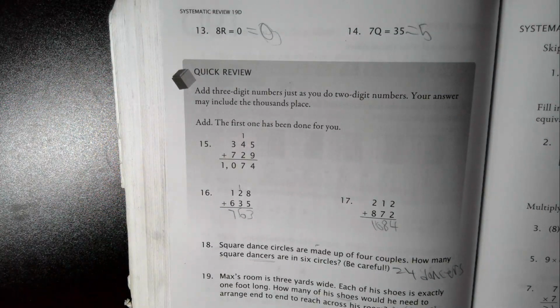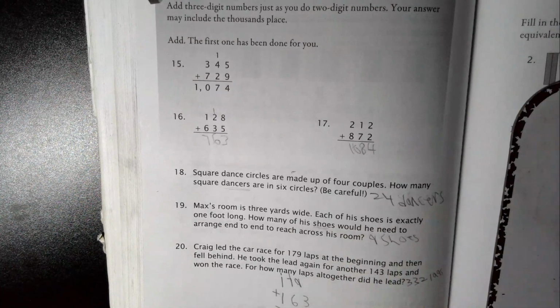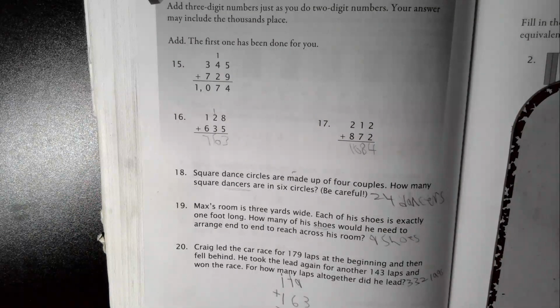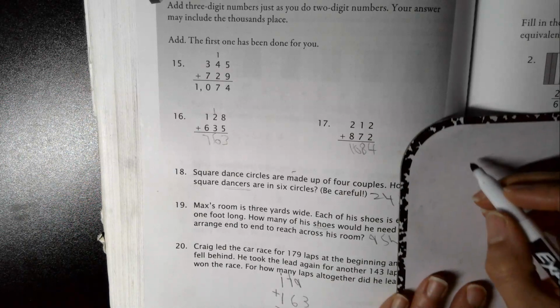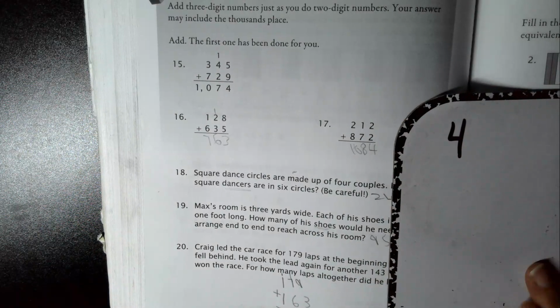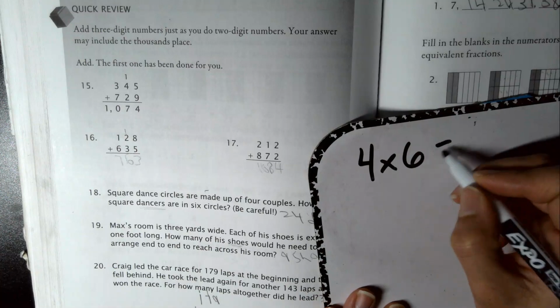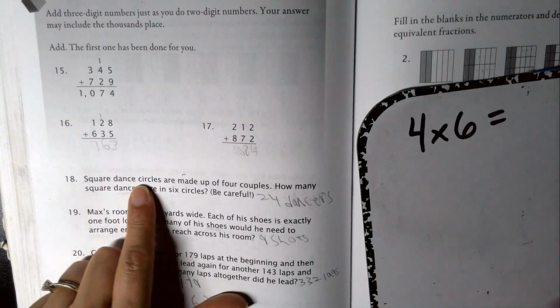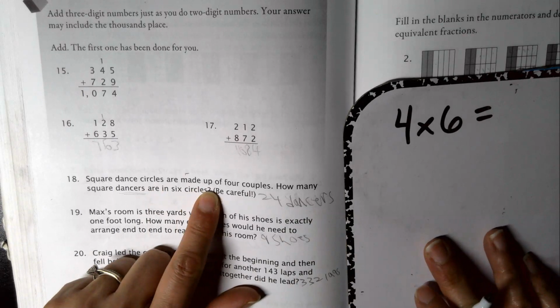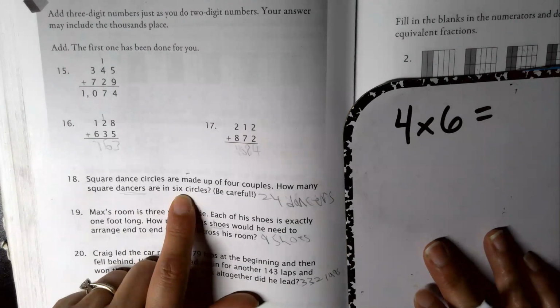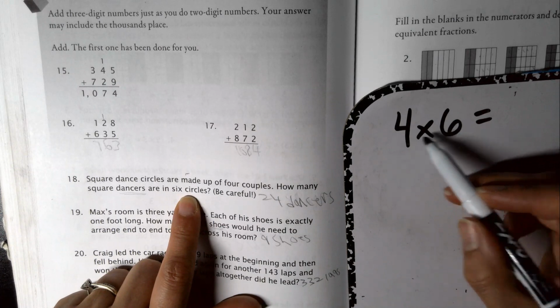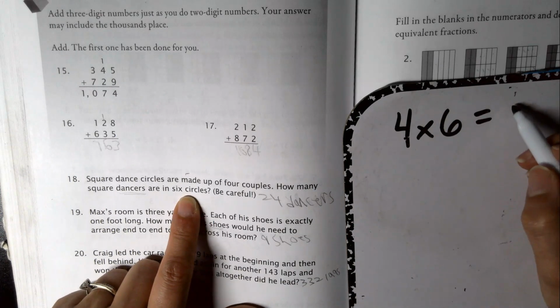Okay. Square dance circles, we're going to do number 18, are made up of 4 couples. How many square dancers are in 6 circles? One circle is made up of 4 couples. We know that. That's our first number. Then it says, how many square dancers are in 6 circles? It says, be careful. You just do 4 times 6. Because if one circle has 4 couples, then in 6 circles, you're going to have 4 couples in each one, so that's 24.